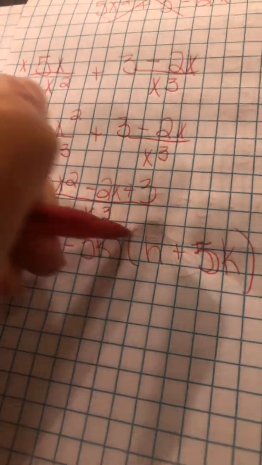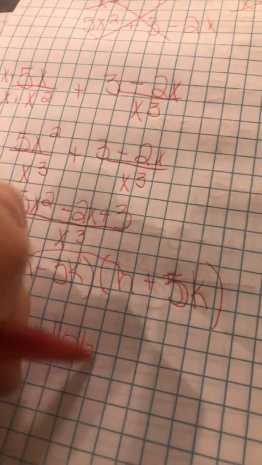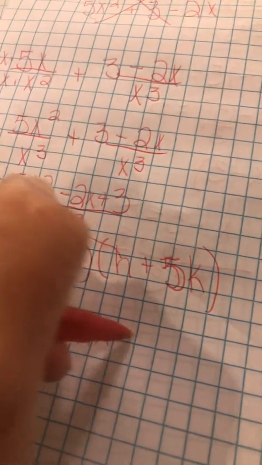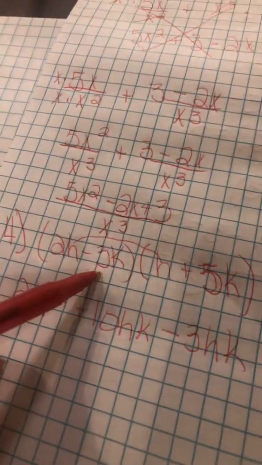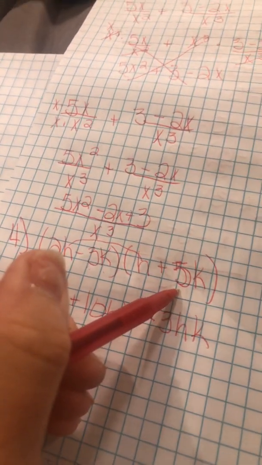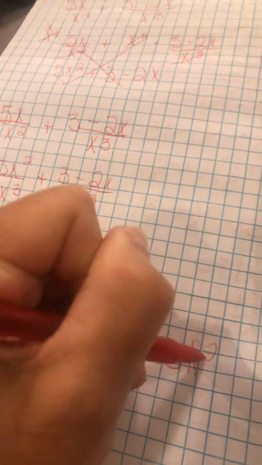So 2h times h is 2h squared plus 10hk, okay, minus 3k times h is negative 3hk, and then negative 3k times positive 5k is negative 15k squared.